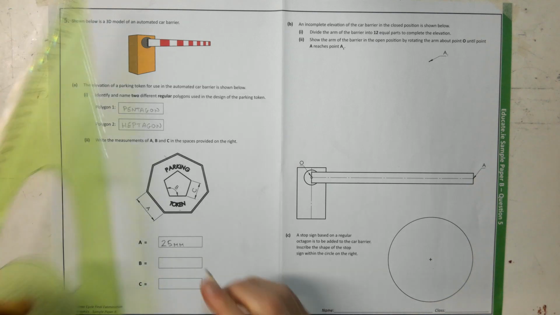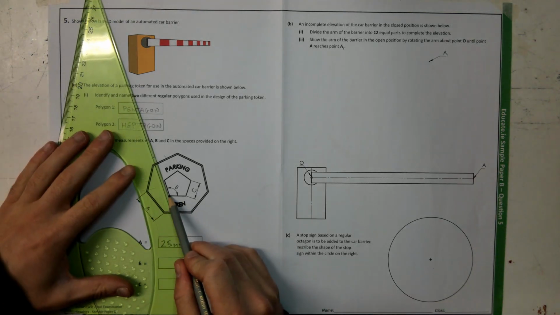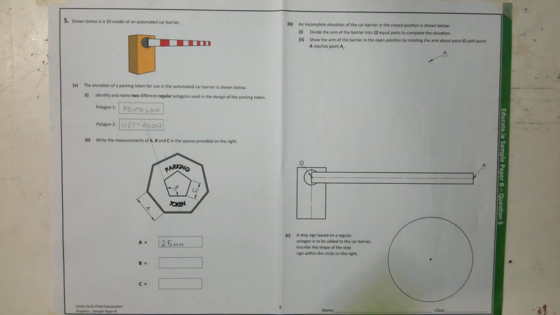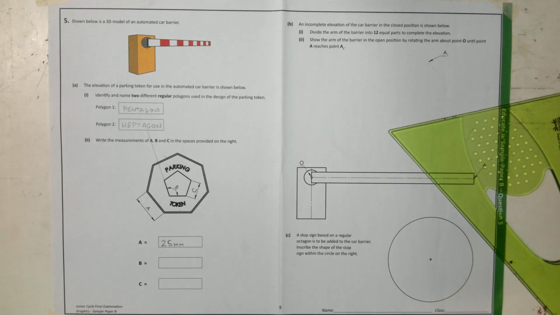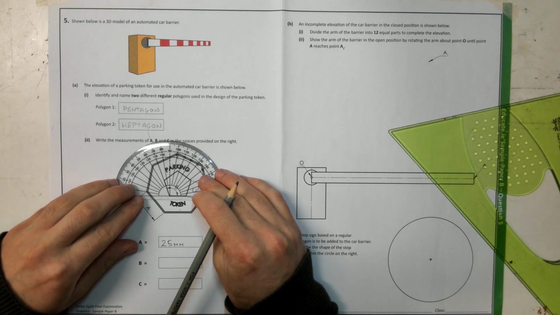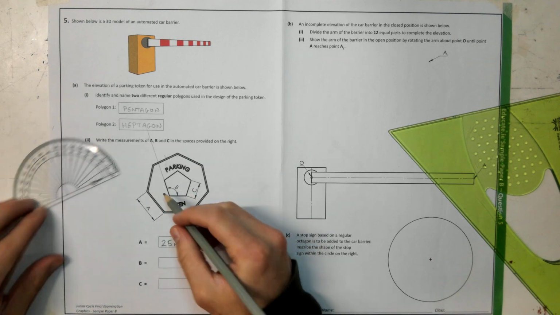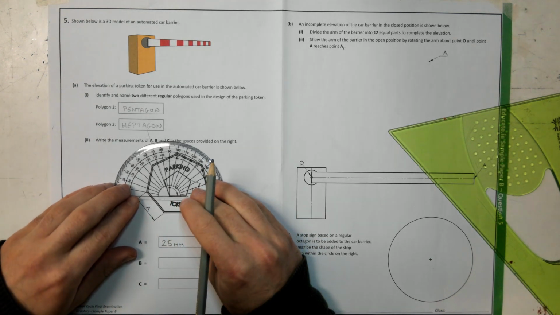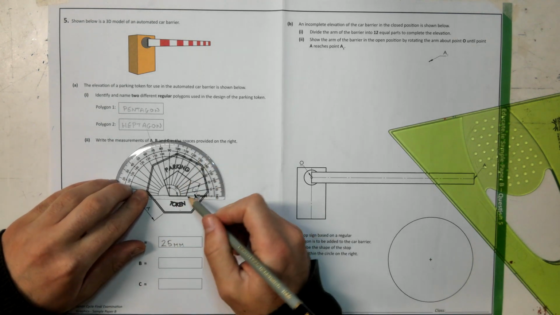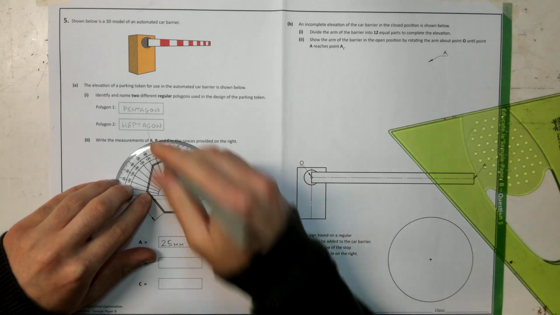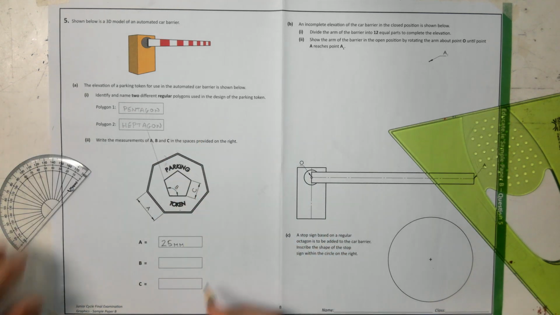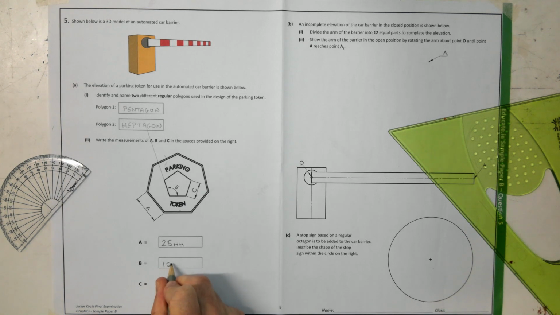B then is going to be an angle. So we know with a pentagon our exterior angle is going to be 72 degrees. So this time we're going to be measuring our interior angle. Starting from here, 0 all the way around, so it's going to be 108. And then put in our degrees sign there as well to show that.